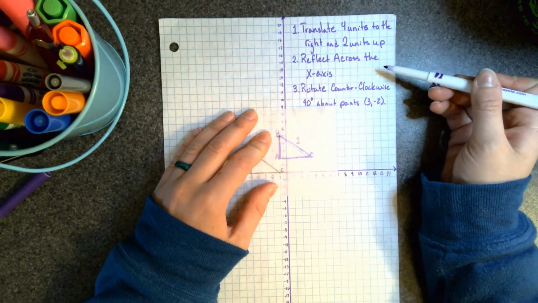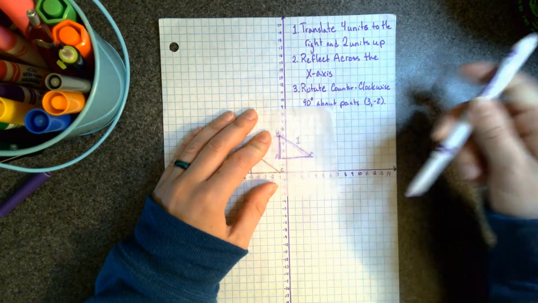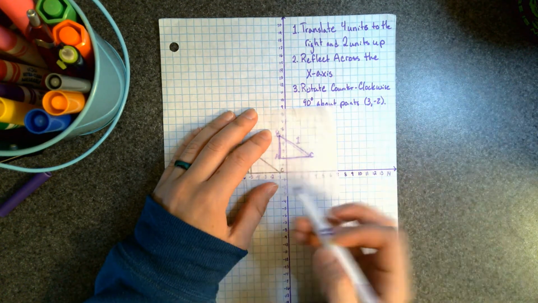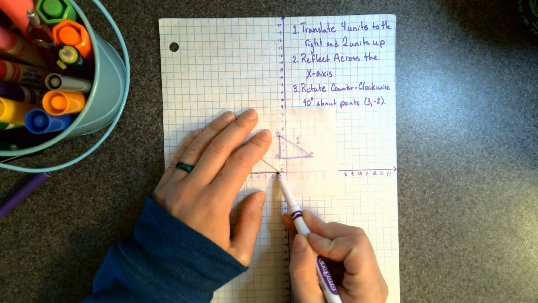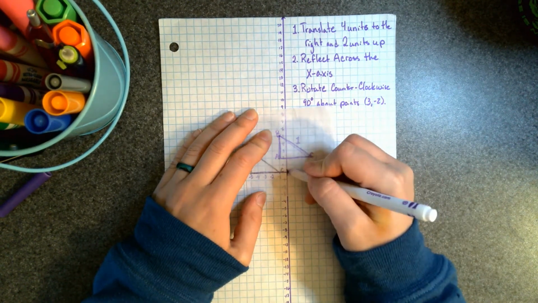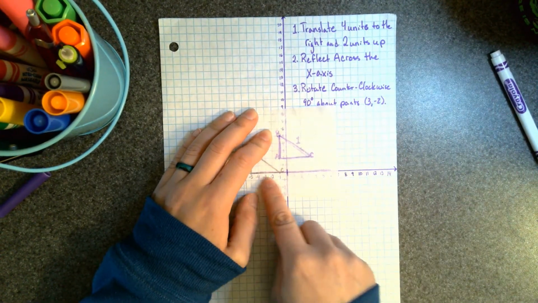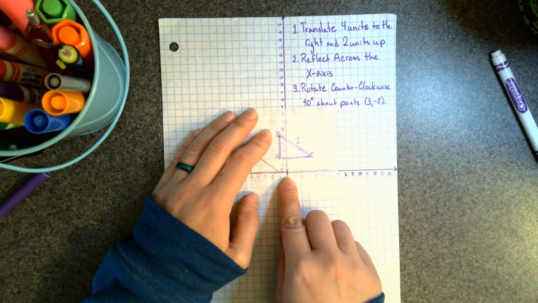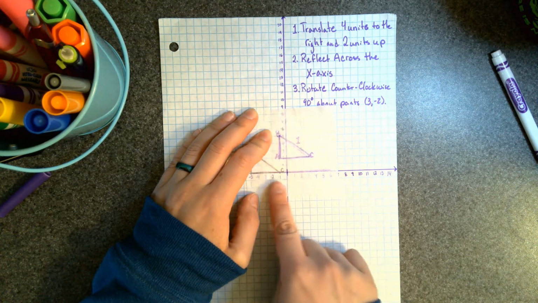My next instruction is to reflect across the x-axis. In case you don't remember, this is the x-axis. Something handy I like to do is draw a little crosshair. This is the line I have to reflect over, and to make sure I have it all lined up correctly, I'm going to line up this crosshair with the origin.